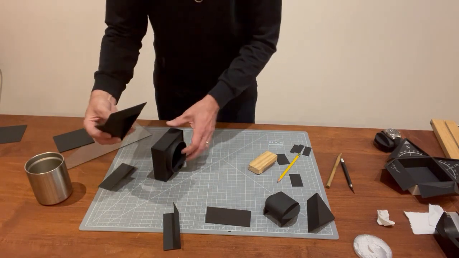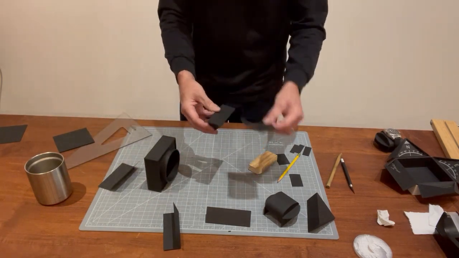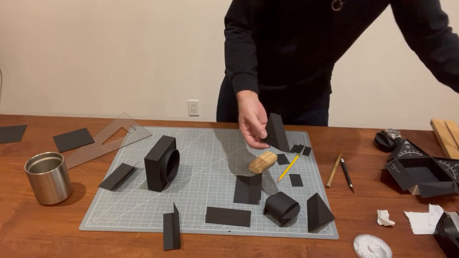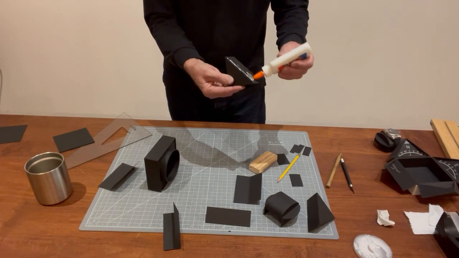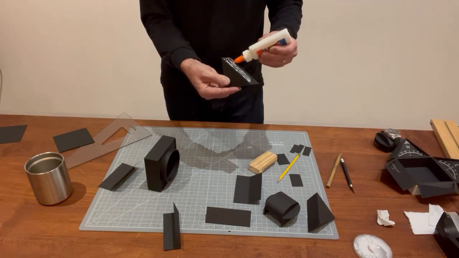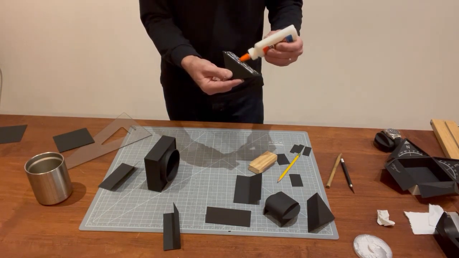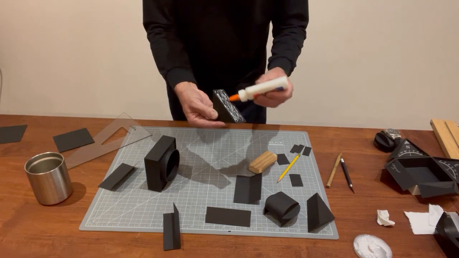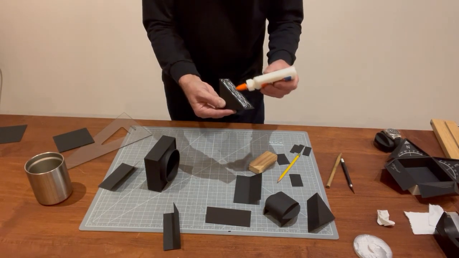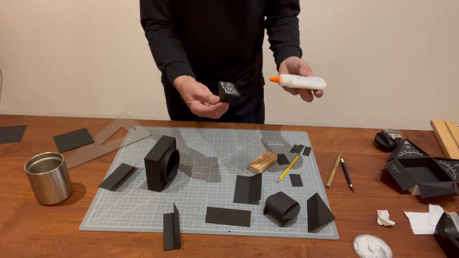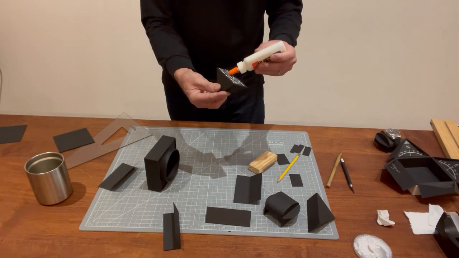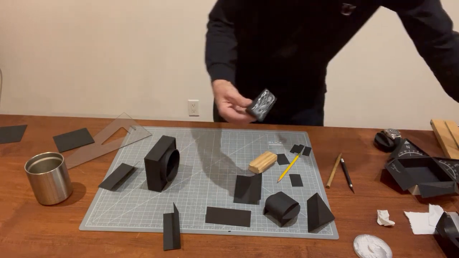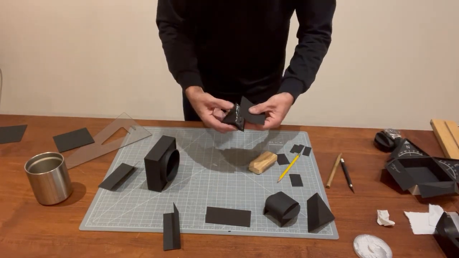Okay, so I'm checking that, that looks good. I'm gonna glue that to here. So all I have to do is surface glue, surface mount. That on here. Staying a little bit away from the edges because it does kind of ooze out and it gets a little messy. But we want it to be as tight as possible so that hinge will work exactly in that orientation.